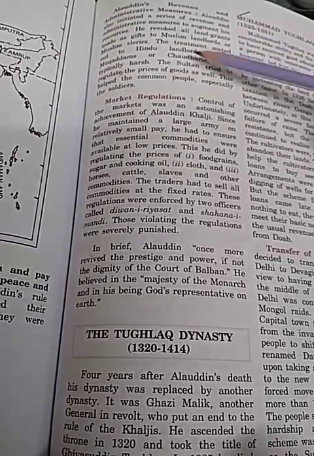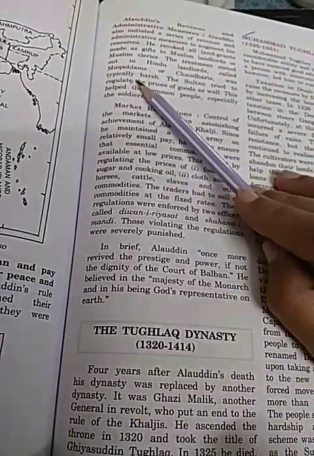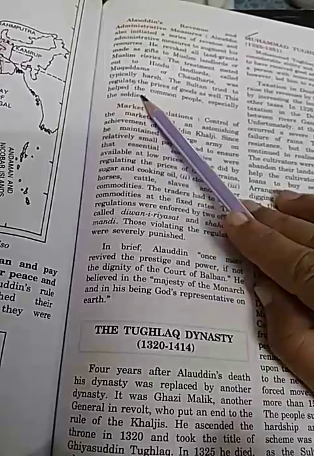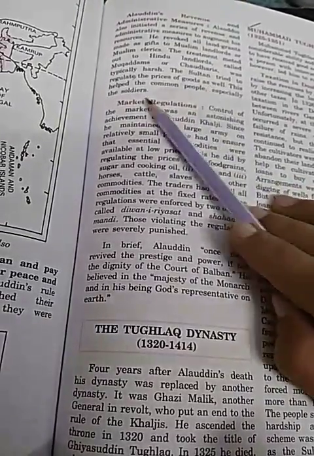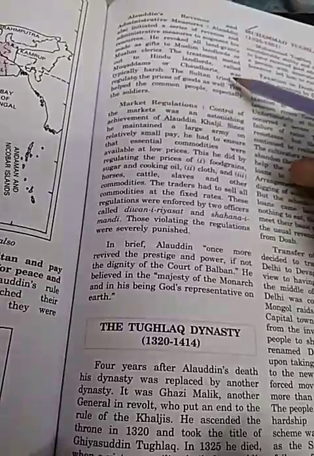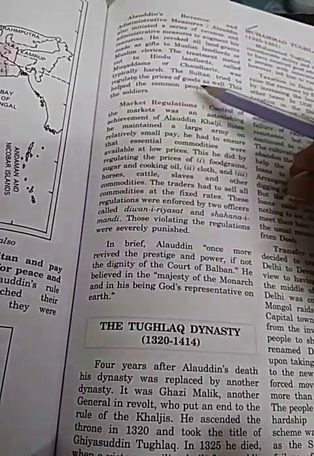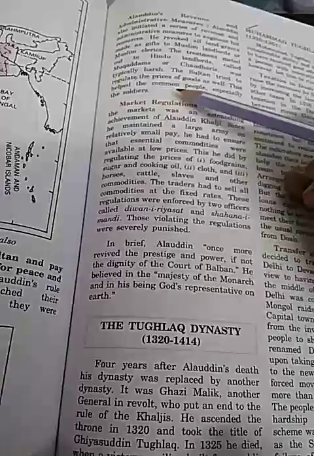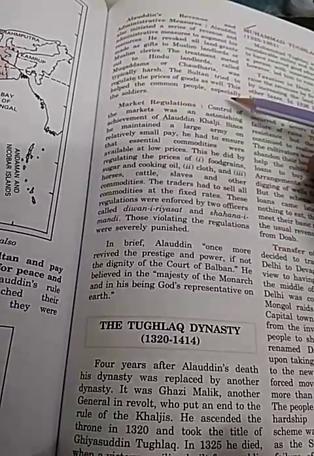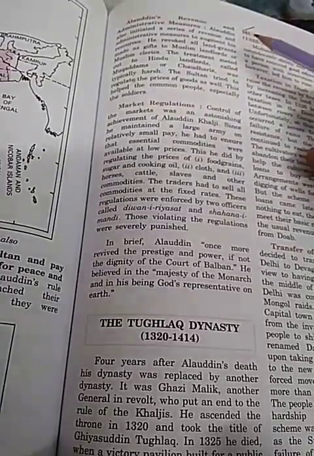The treatment meted out to Hindu landlords, called muqaddams or chaudhuris, was typically harsh. The Sultan tried to regulate the price of goods as well. This helped the common people, especially the soldiers. When he regulated the prices of goods, it was helpful for the common people as well as for the soldiers, because the regular salaries were there, and the common people were also happy as the prices of goods were fixed.